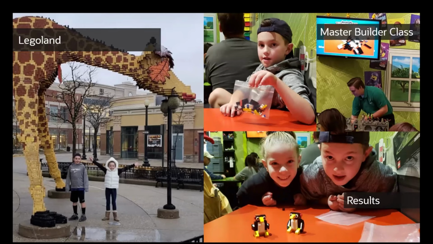There's an analogy I think is really good. My boss has kids, and they go to Legoland every year, and they work with master builders, the guy in the green there in the upper right. They're given an assembly of objects, and the whole goal is to create something. In this case, it's penguins.